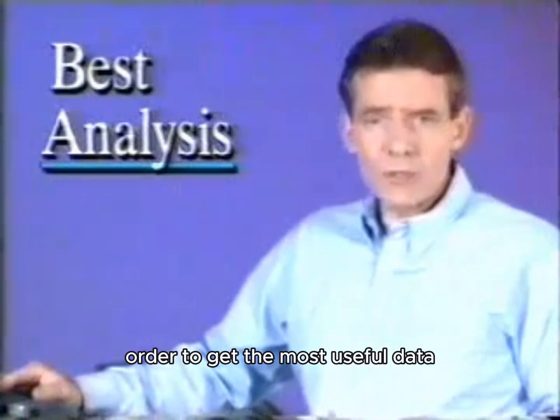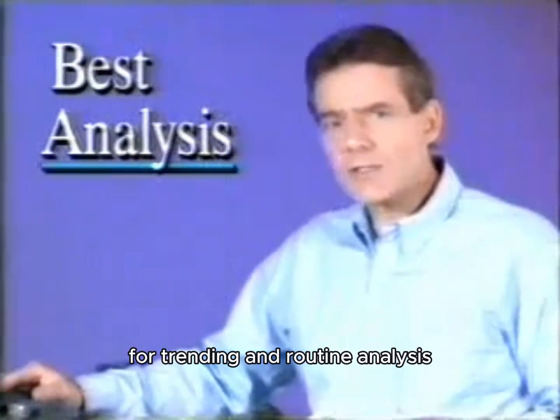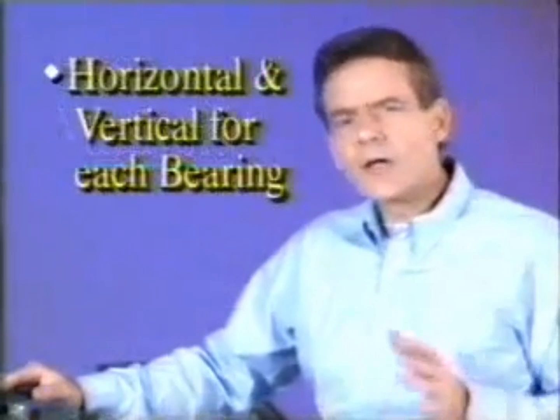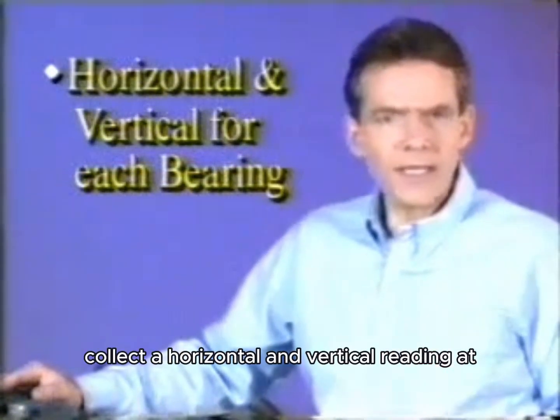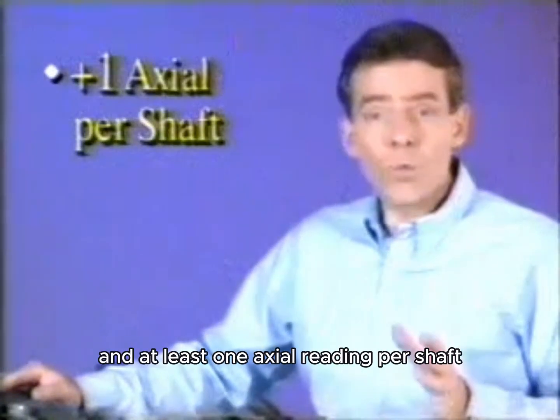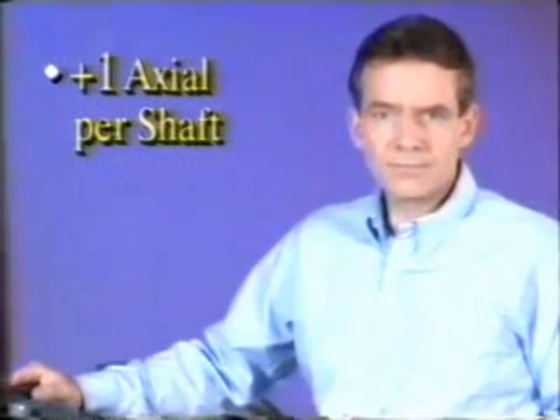So in order to get the most useful data for trending and routine analysis for each machinery component, collect a horizontal and vertical reading at each bearing location and at least one axial reading per shaft.